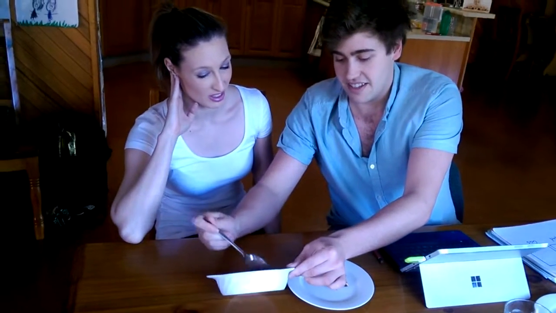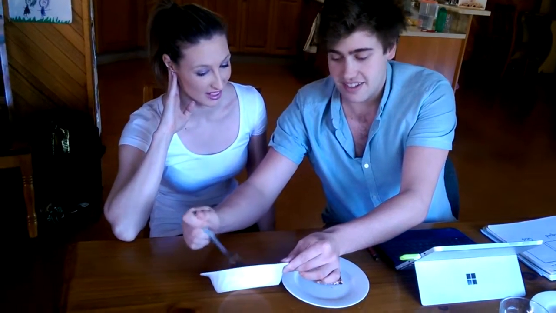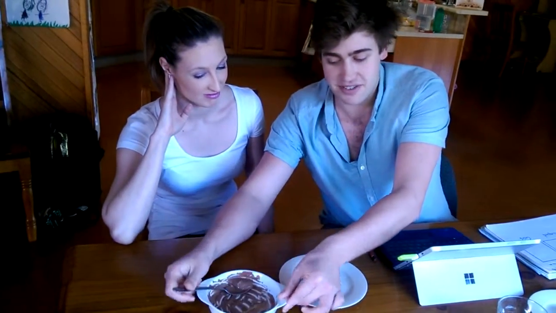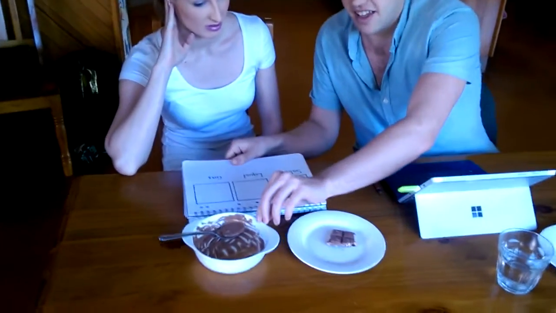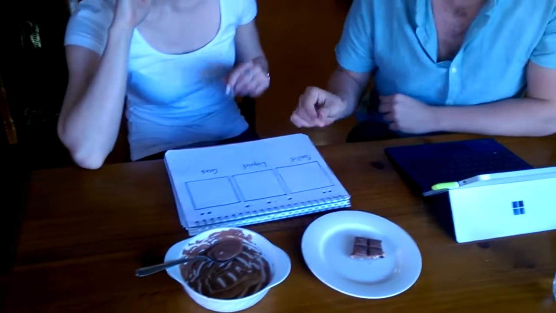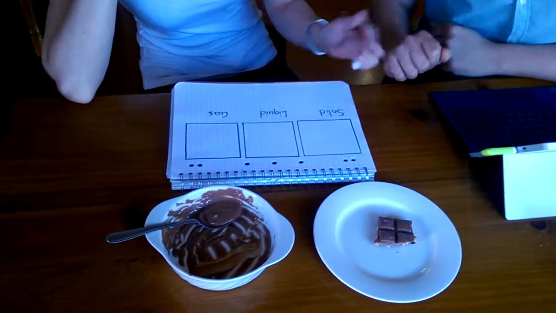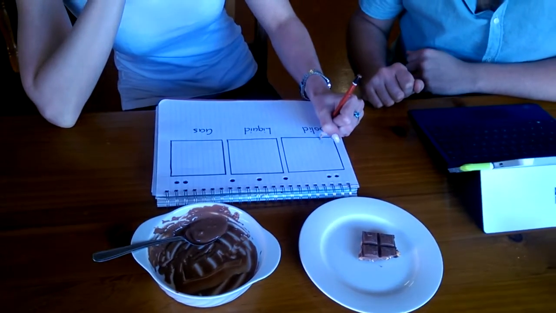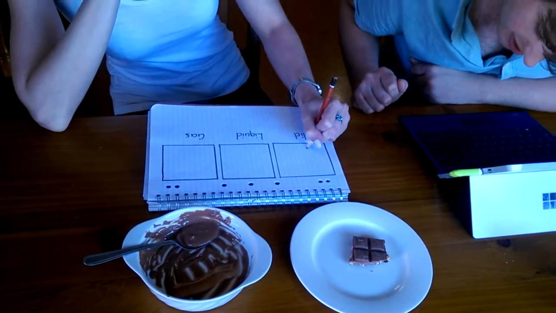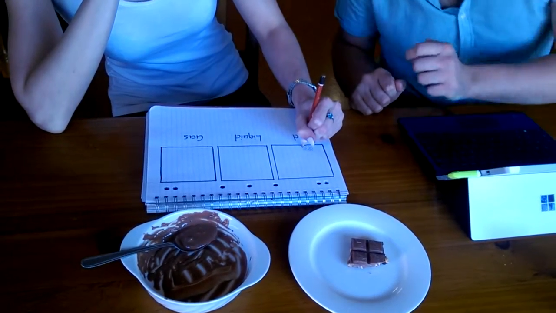It's expanding and filling up the space that it can. Yep, excellent. So it's filling up the container there. So thinking back of the particle theory, I would like you to draw how the particles would be with the solid. Solid. Yep, they're lovely, so nice squished together.